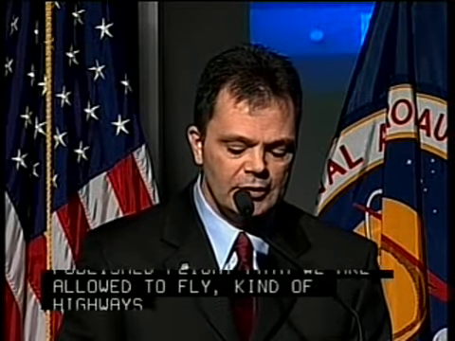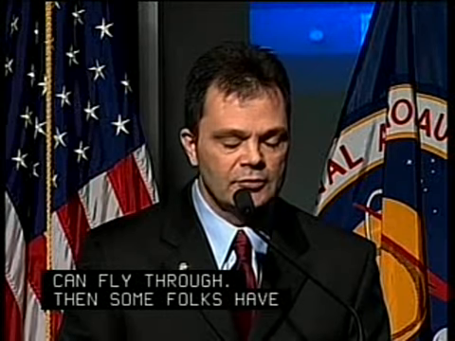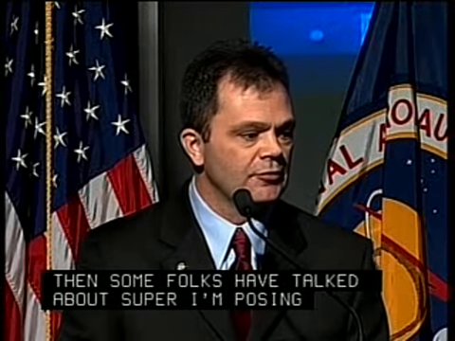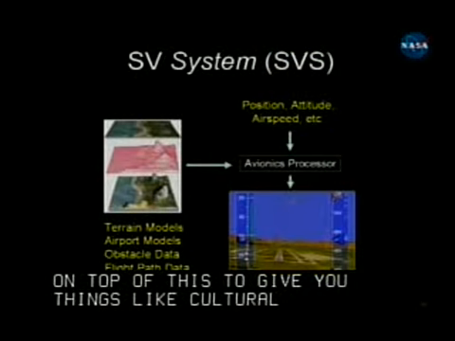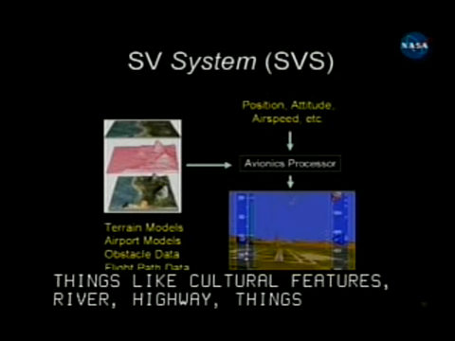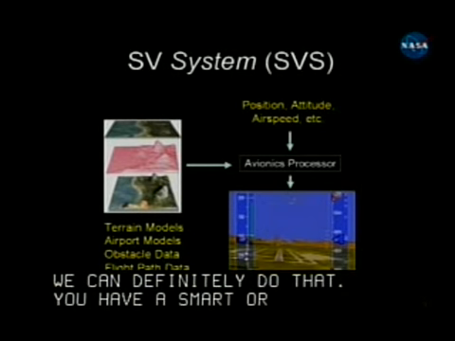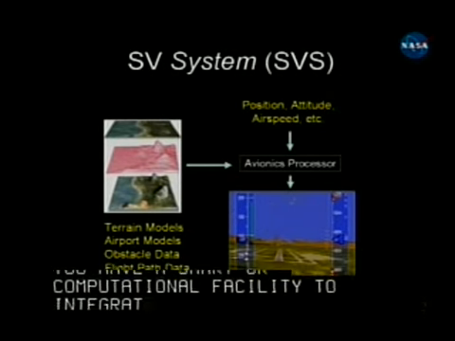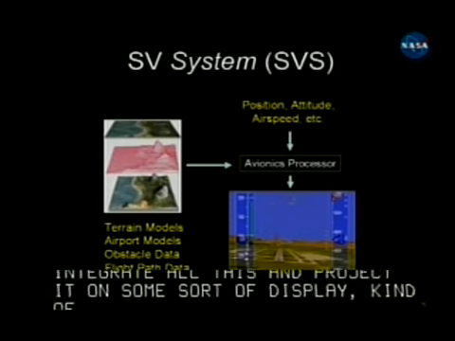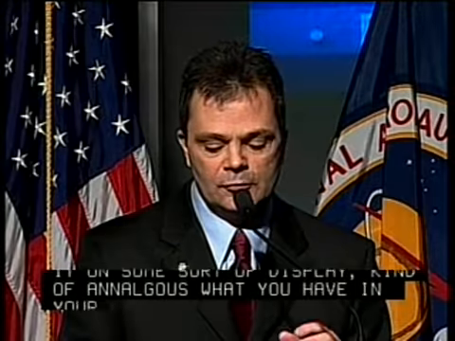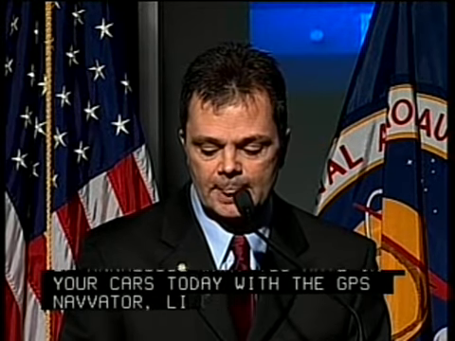And then some folks have talked about superimposing imagery on top of this to give you things like cultural features, rivers, highways, things like that. We can definitely do that. So then you have a smart computational facility that will integrate all this and project it on some sort of display. This is kind of analogous to what you have in your cars today with the GPS navigators, right? That's really a synthetic vision system, superimposing your own position onto a model or a database. Next chart.